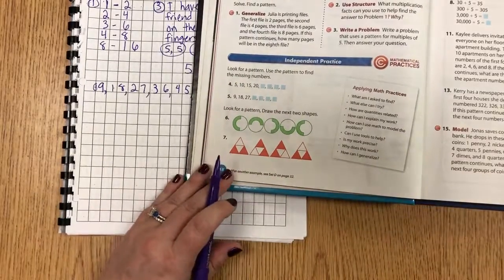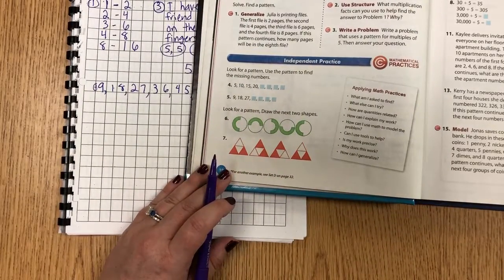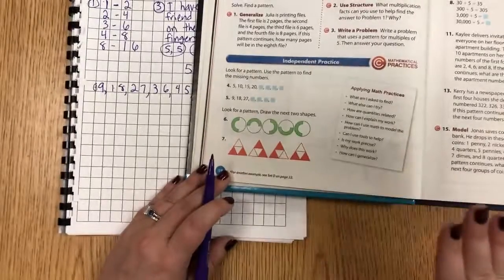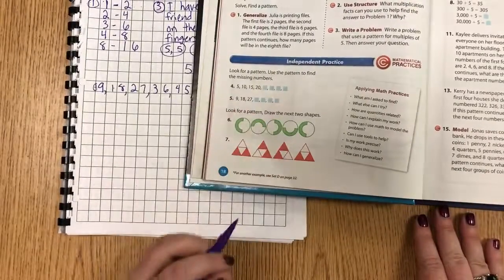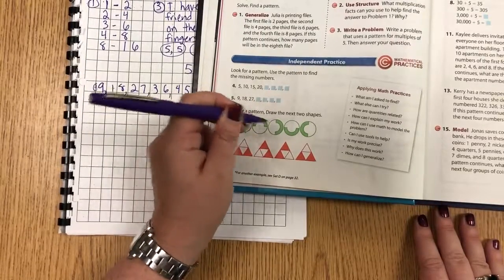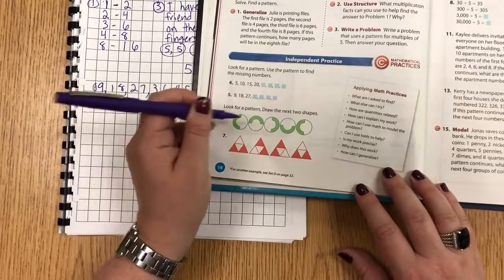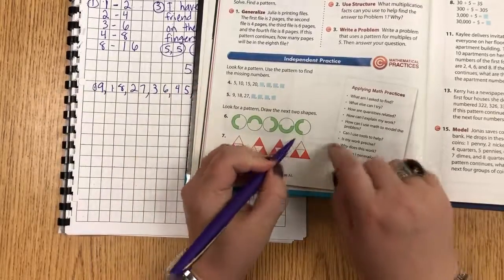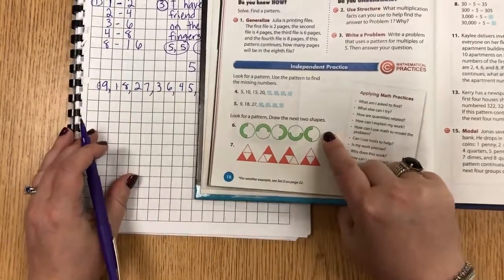Because I say it and I hear myself saying it, it makes the pattern a bit easier because now I can put a beat to it. If I'm just looking at it, I could make a mistake. Left, top, right, bottom. Left, top, right, bottom. So left, top, right, bottom, left, top.